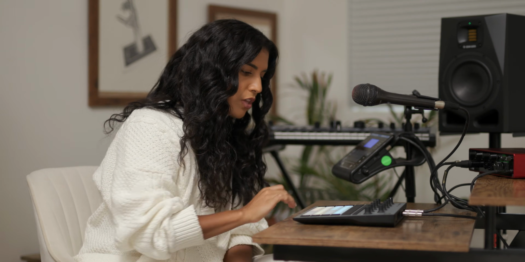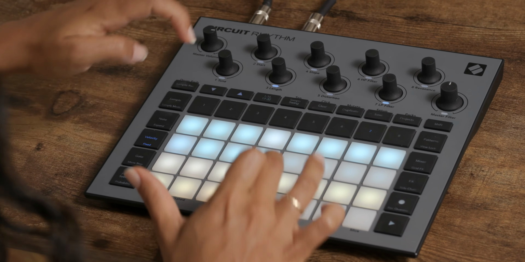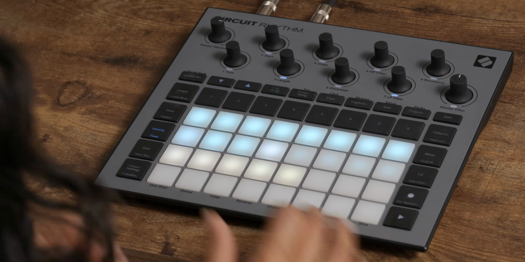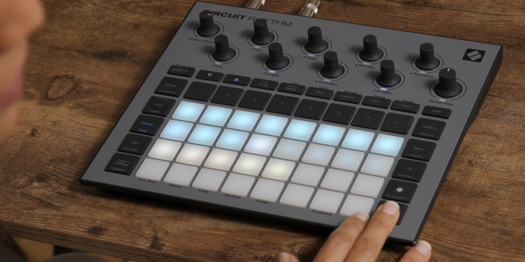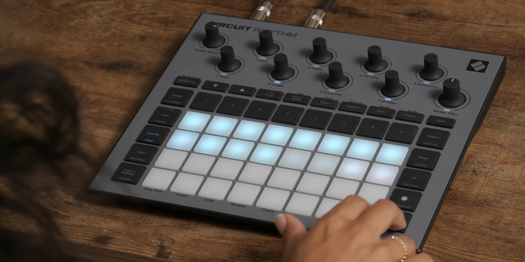Now that shaker feels really square because all of them are at the same velocity. So I'm going to use the velocity button, and every other shaker I'm going to make a little more quiet than the other ones. So it gives it a little more of an authentic feel. So that is the basic beat.